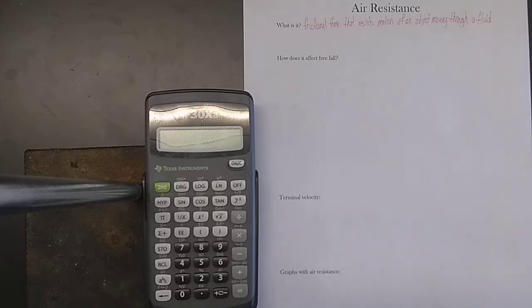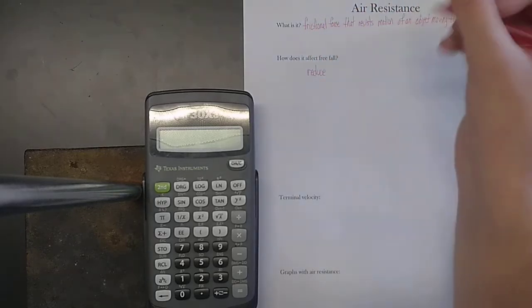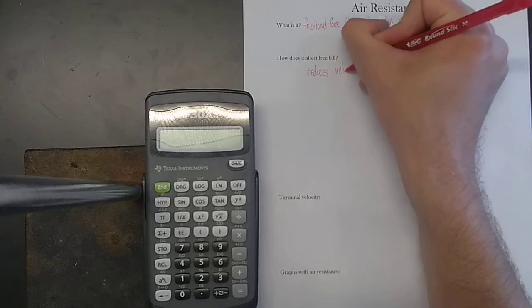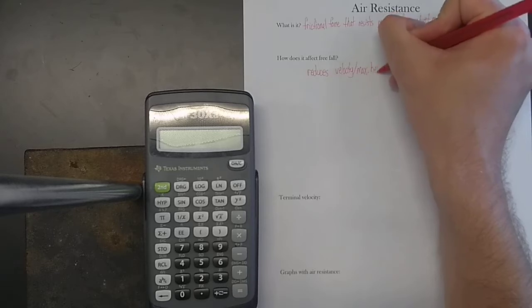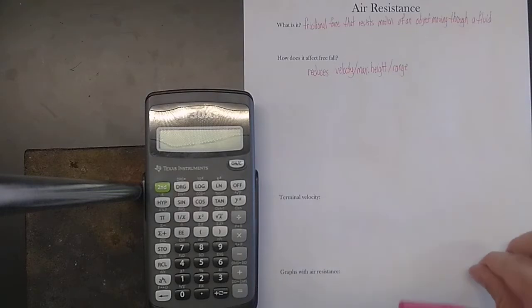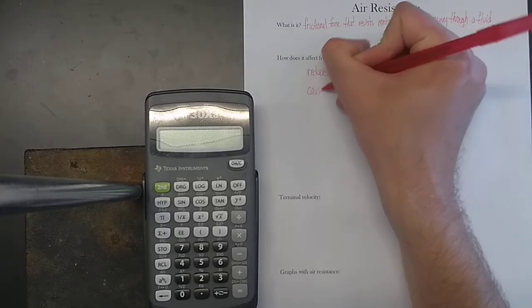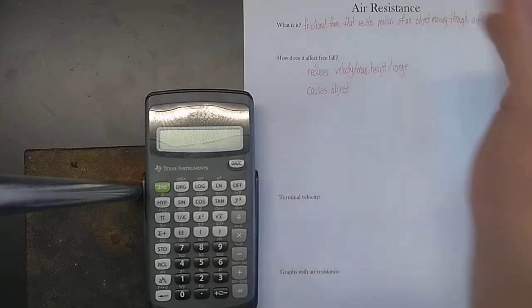What does it do? How does it affect free fall? And probably I shouldn't say how does it affect free fall, since we know that free fall is defined as only gravity acting on something. But how does it affect motion would be a better phrase, perhaps. Well, in general, since it resists motion, it reduces velocity, the maximum height something reaches, and the range that something has. In other words, the farthest it will go in the x direction. Essentially, and we're really going to look at it mainly for objects that are moving through air, okay? Not as much objects that are moving through a liquid, but we could be doing that.